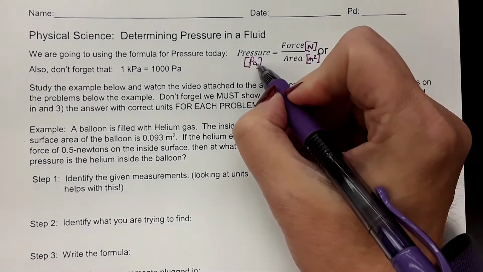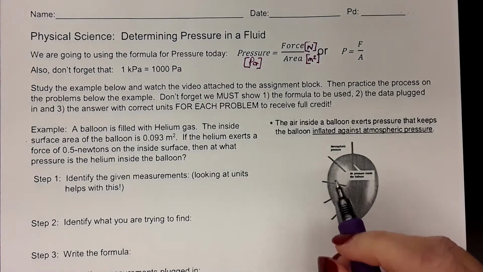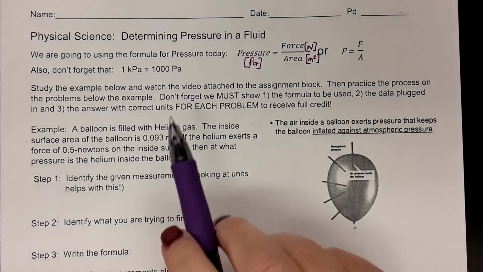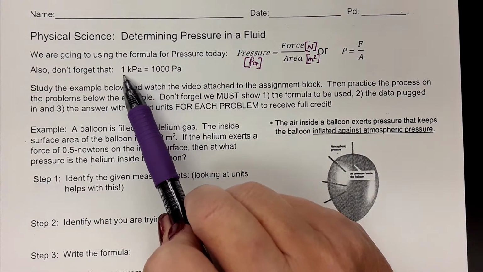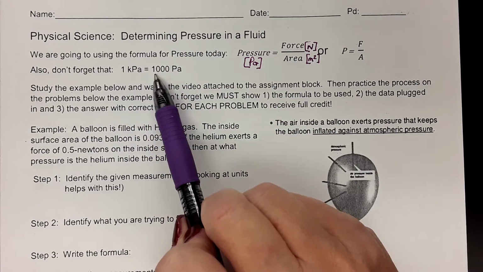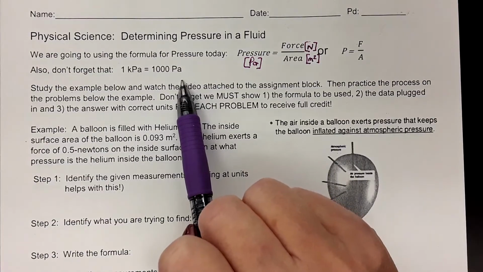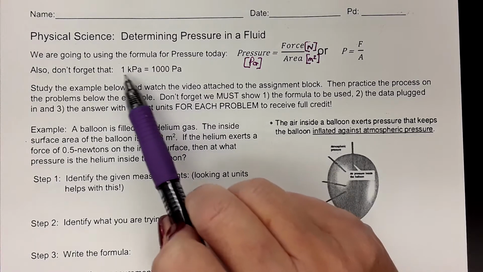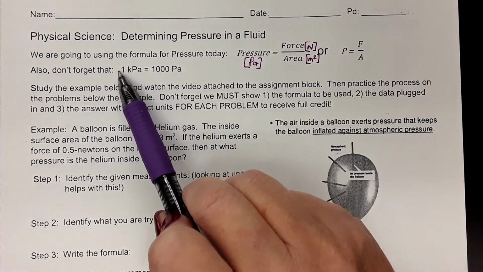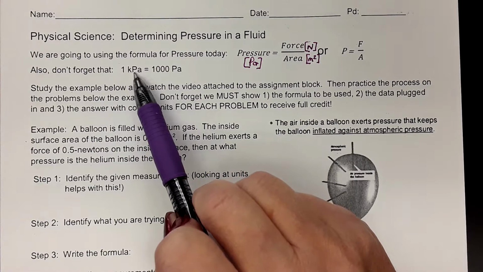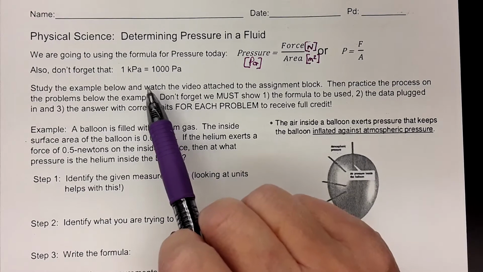Now remember, we said a pascal is actually a very tiny amount of pressure. So a lot of times they will give you the pressure in kilopascals. Just remember, 1 kilopascal is 1,000 pascals. This is your equivalency, your conversion factor. Basically, if you have kilopascals, all you have to do is say whatever the number is times 1,000 pascals. So add 3 zeros to it, in other words.